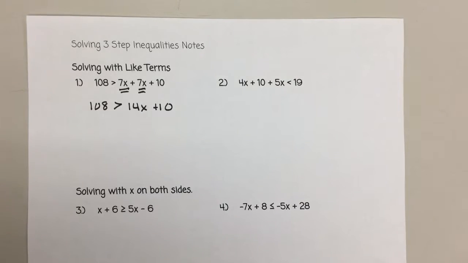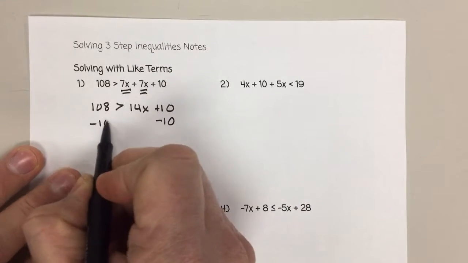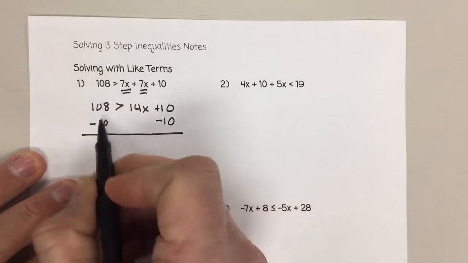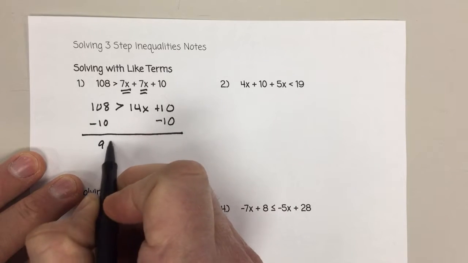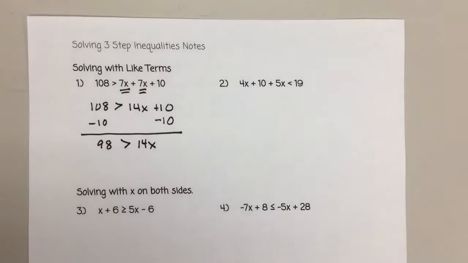Now it's just a two-step equation where we will start by subtracting 10 from both sides. 108 minus 10 is 98. And then we would divide both sides by 14.